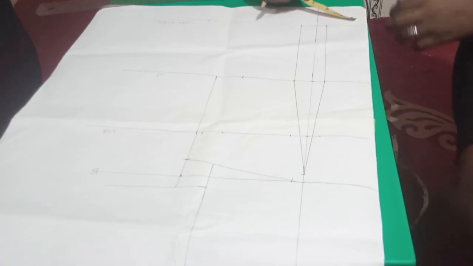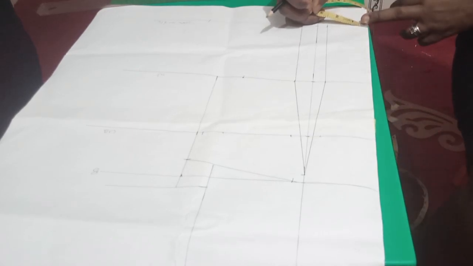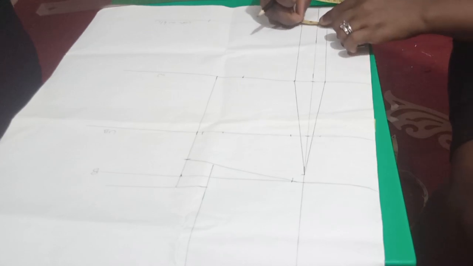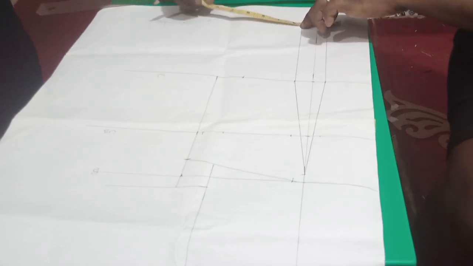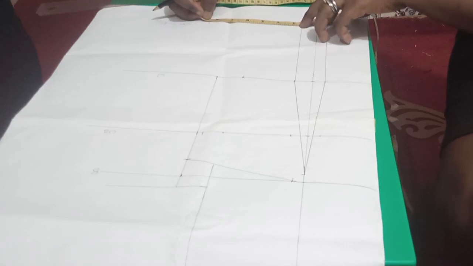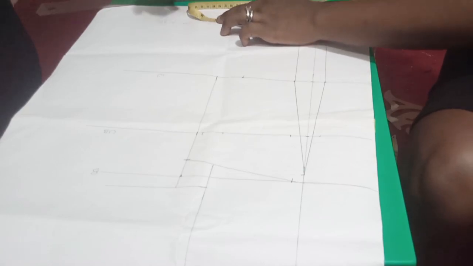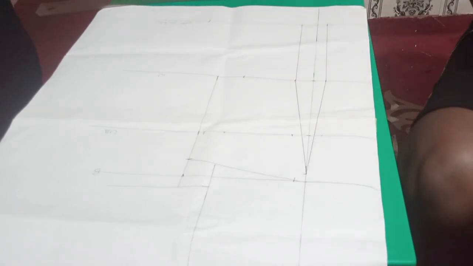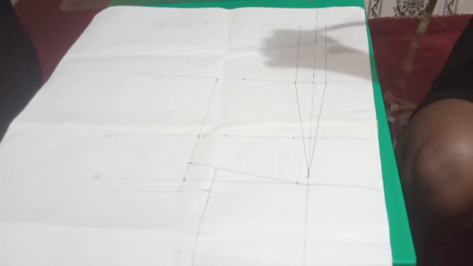Or you can just come here from this center front, you mark to the first dart leg, whatever you have, you go to the second dart leg and you measure your 8.5 inches. So which is also the same thing. See, so I got the same thing as the first one. So you add your upper hip measurement, divided by 4 plus the dart intake, so you're going to get it here.